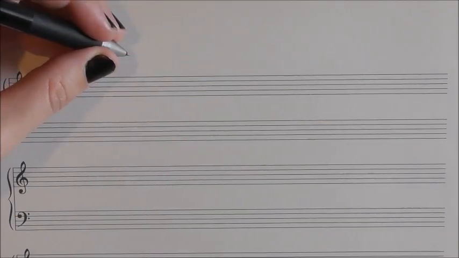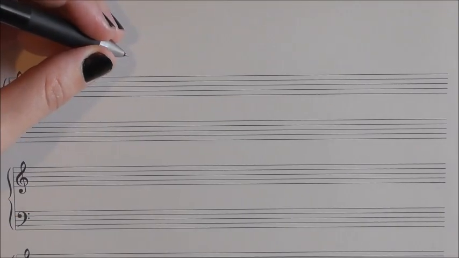Okay, so I know that we've done this so many times before, but I'm just going to quickly do a recap on the major scale and how we can choose certain chords that we know will work well with our key. Because C major is the easiest, that's what we're going to do.